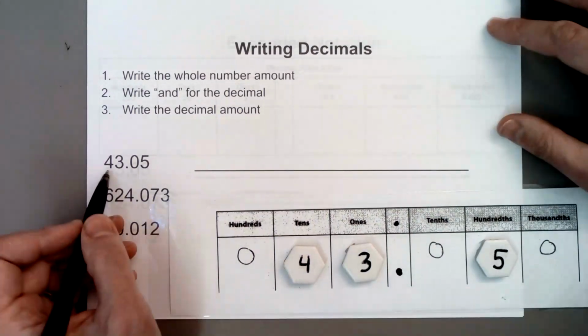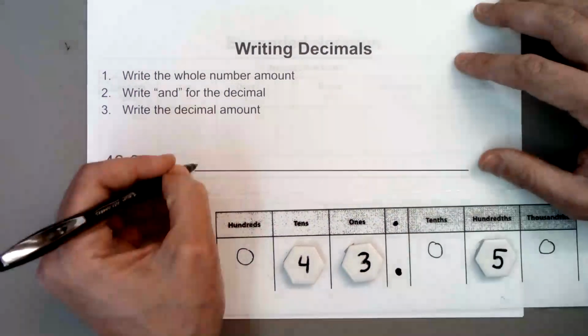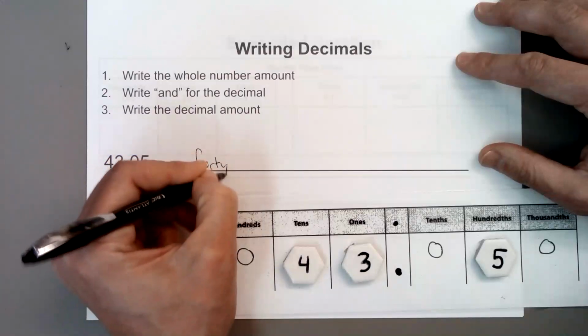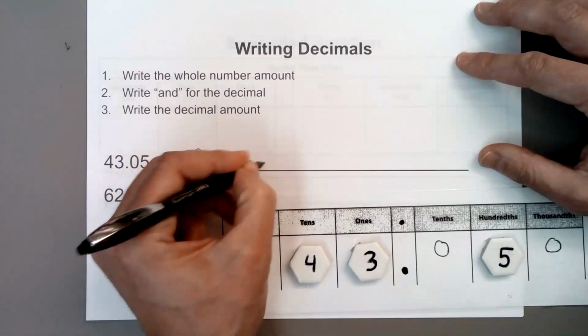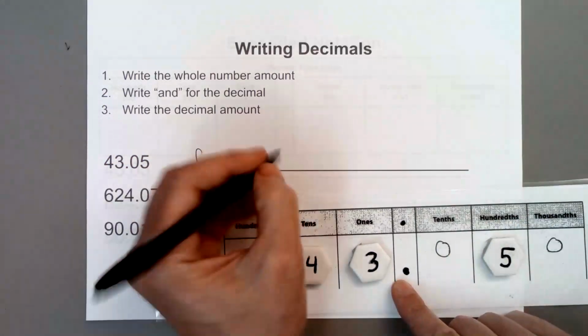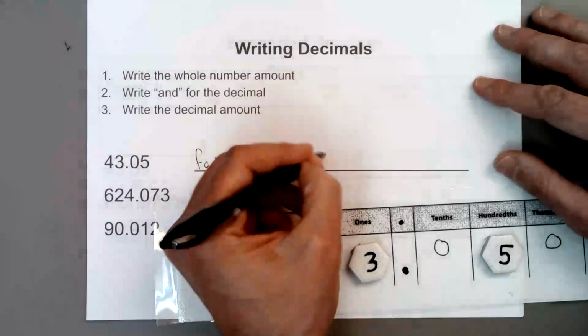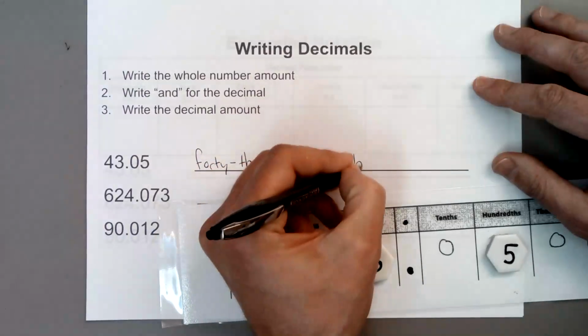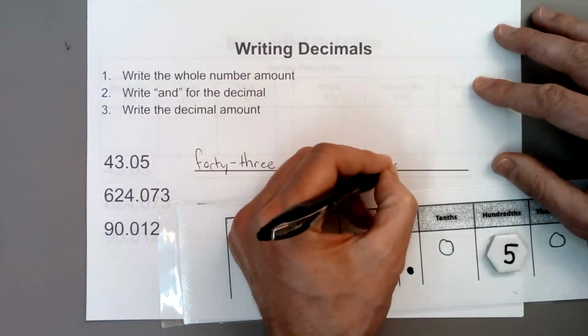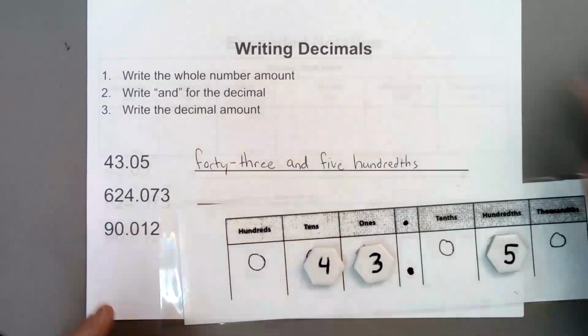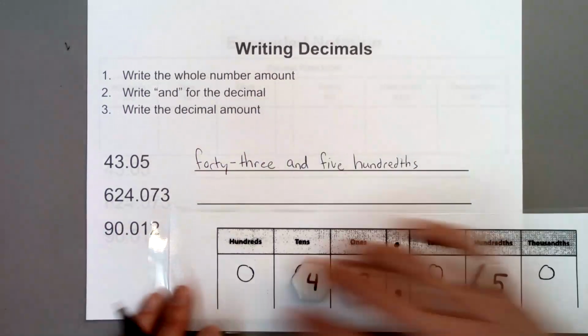So I'd read this as 43, so I can just write that, 43. Then I've come to the decimal, so I write "and," and then this 5 is in the hundredths place, 5 hundredths. 43 and 5 hundredths.